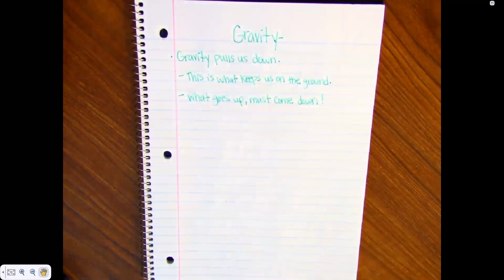Okay, gravity, what goes up must come down. All right, you ready? So now the next part, you're gonna have to get up. Everybody up. All right, ready? You're gonna do one jump. Ready? On the count of 3. 1, 2, 3. Okay, ready? We're gonna do one more. 1, 2, 3.